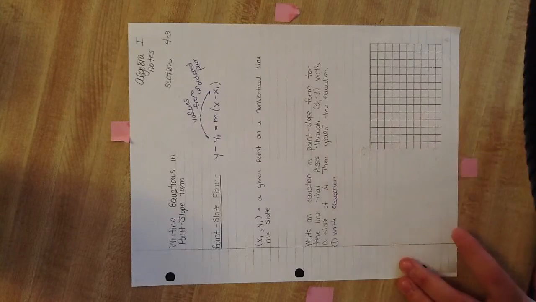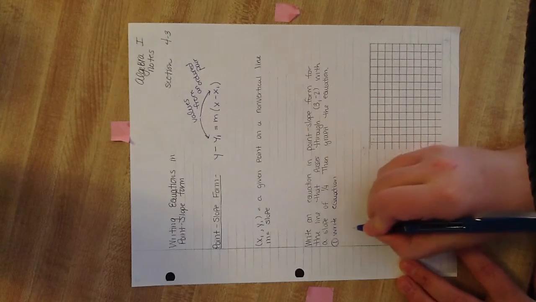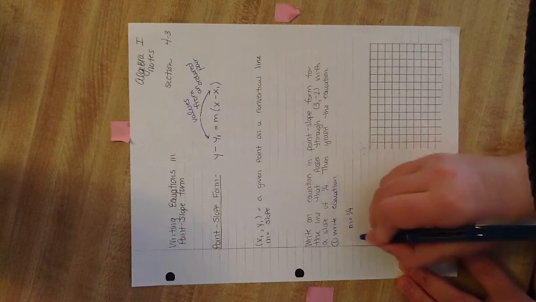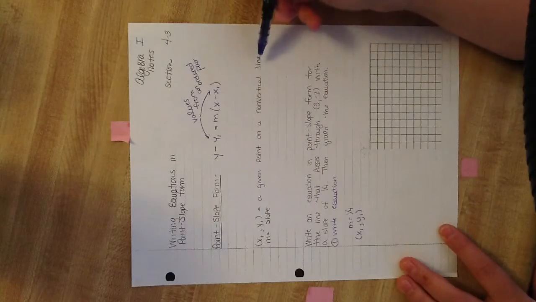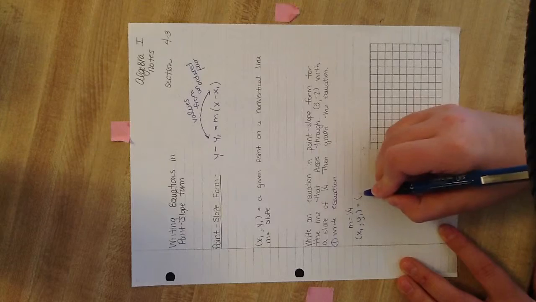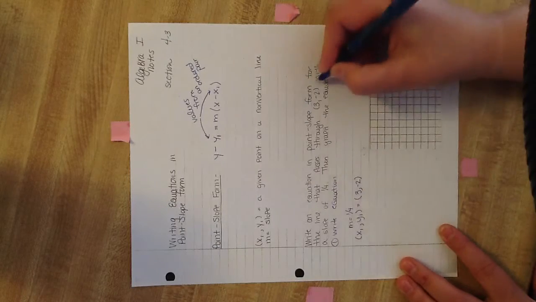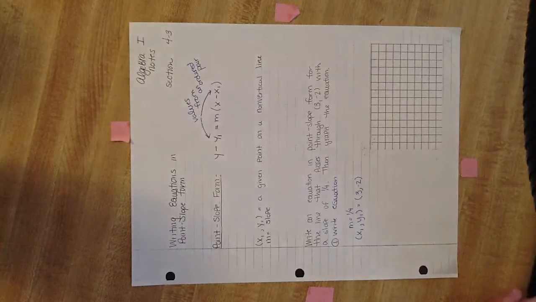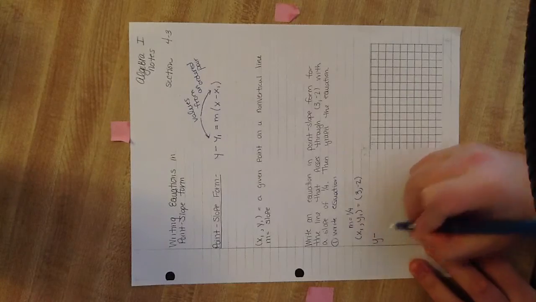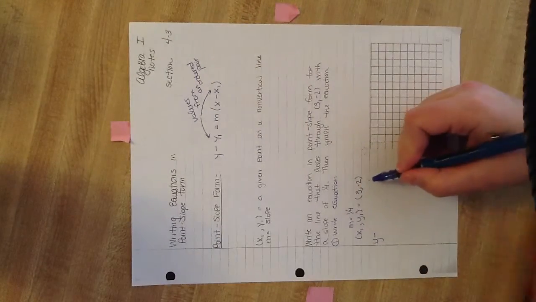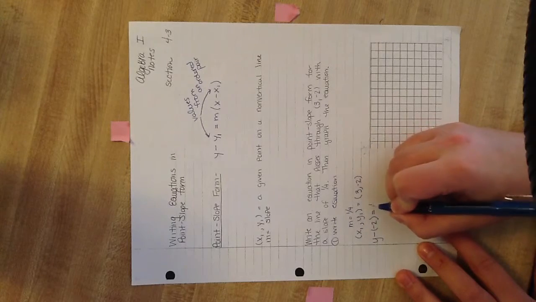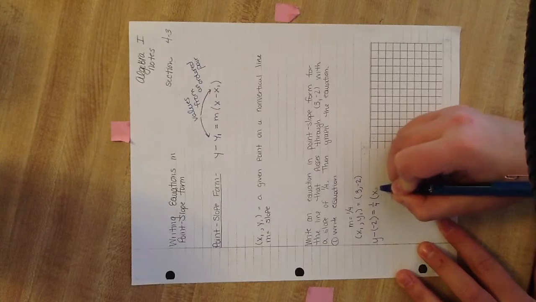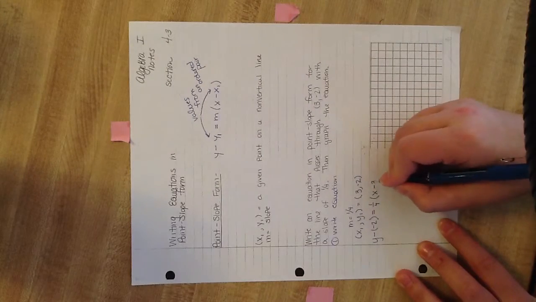Okay, first thing I'm going to do is I'm going to collect the information that I know I need. I know that I have m equals 1/4, and I have an ordered pair, and I'm going to call it x sub 1, y sub 1, and I know that from up here it tells me the given point. So my x sub 1 and y sub 1 are 3, -2. They tell me that in the original problem. So to write my point-slope form, I'm going to say y minus, now it says y minus y sub 1. My y sub 1 is -2, so y minus a -2 equals m, which is 1/4, times x minus x sub 1, which is 3.